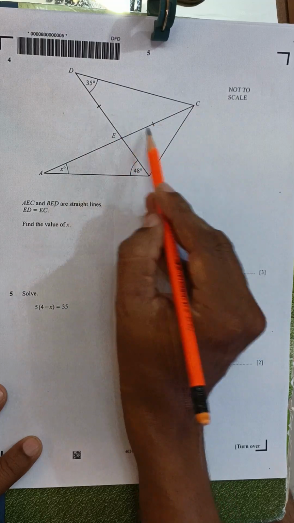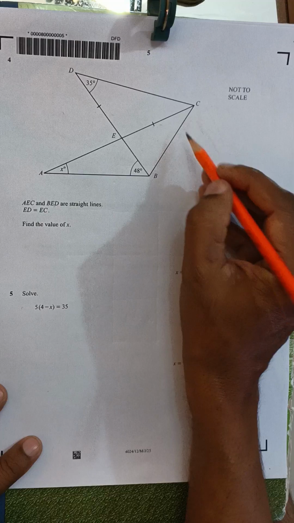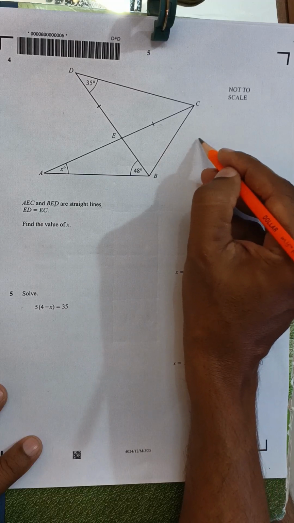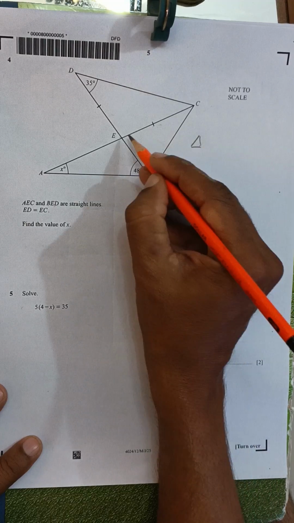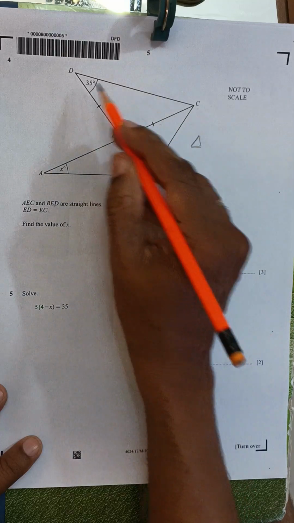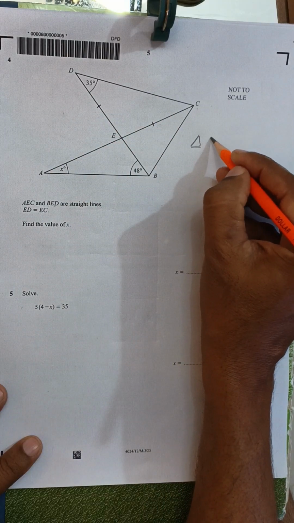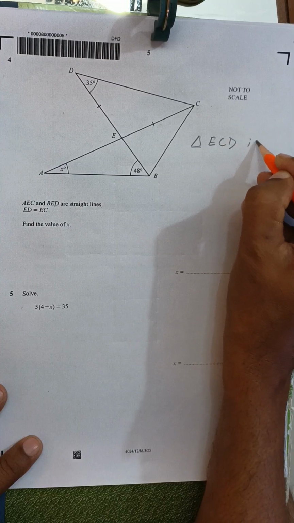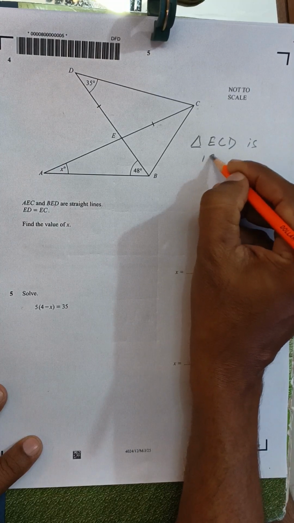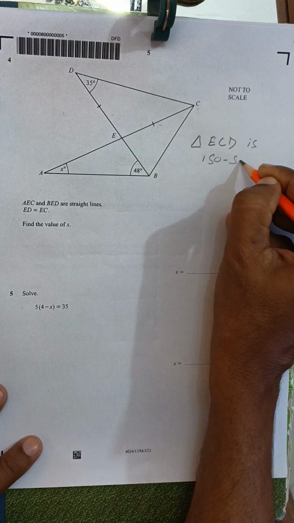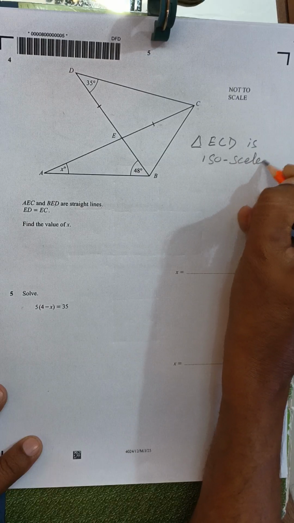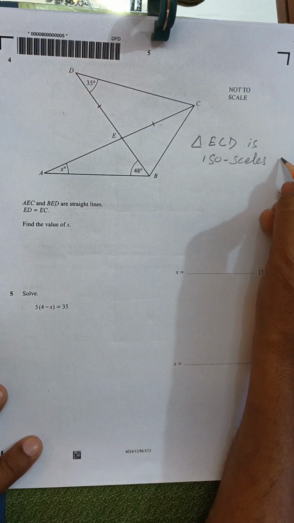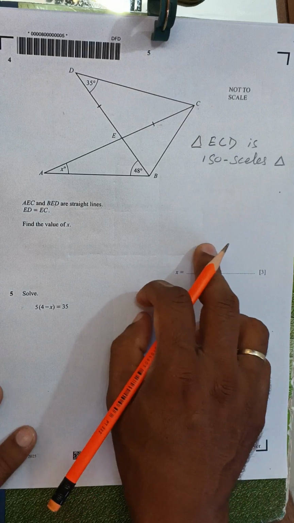Okay, so when these two lines are equal to each other, so triangle ECD is isosceles triangle.